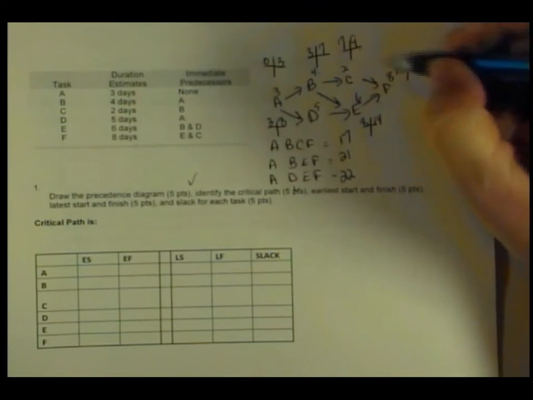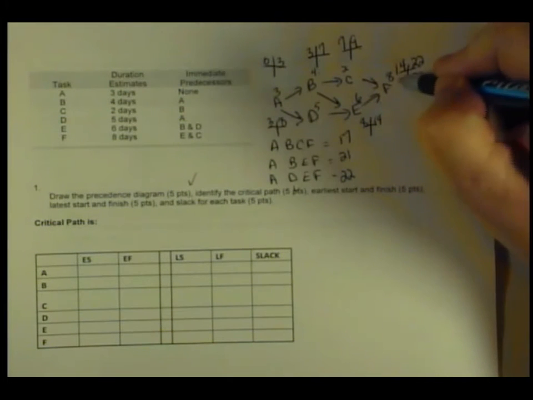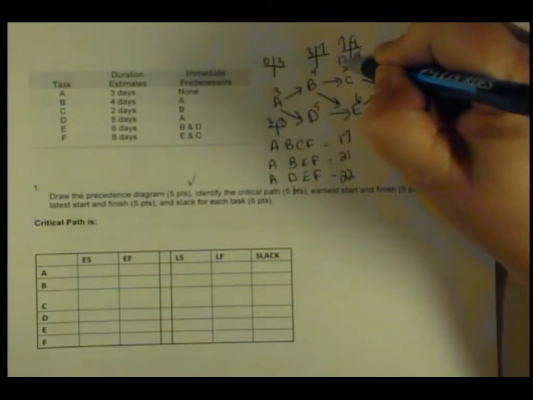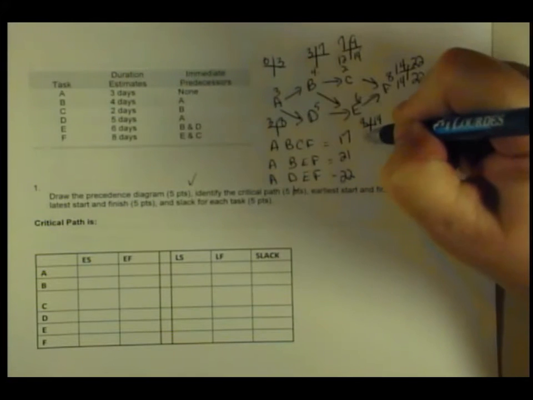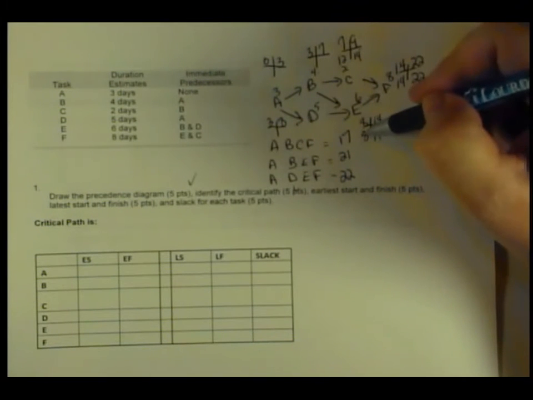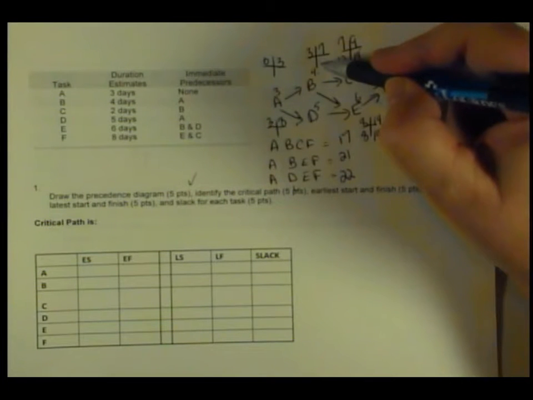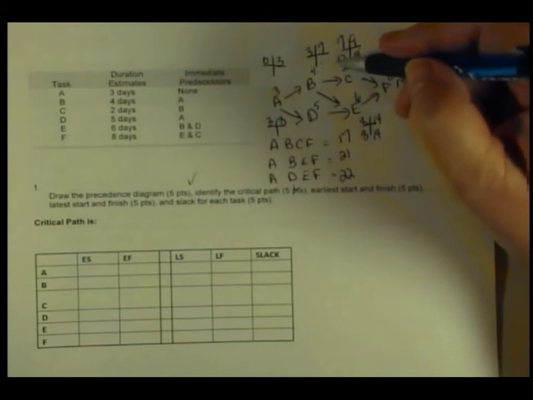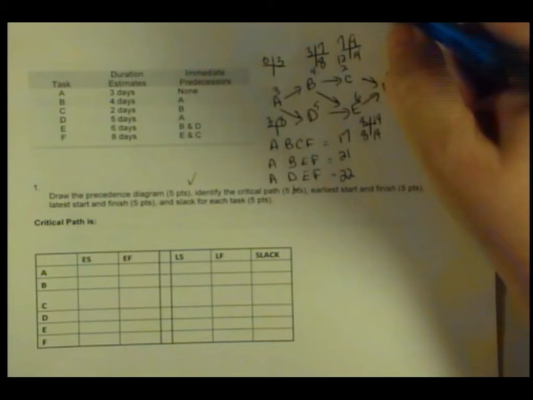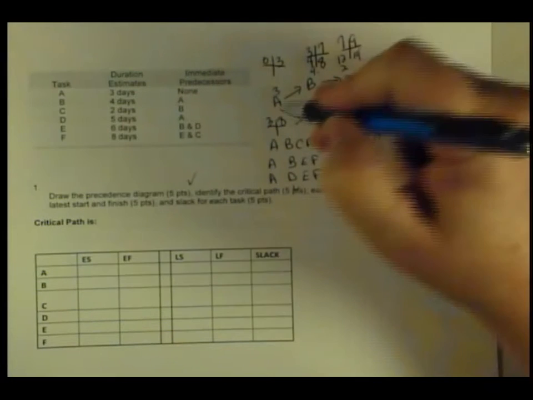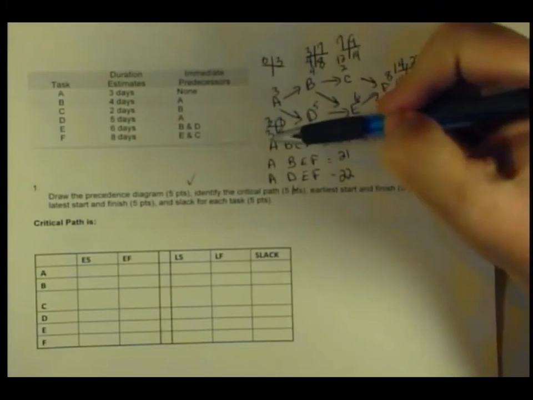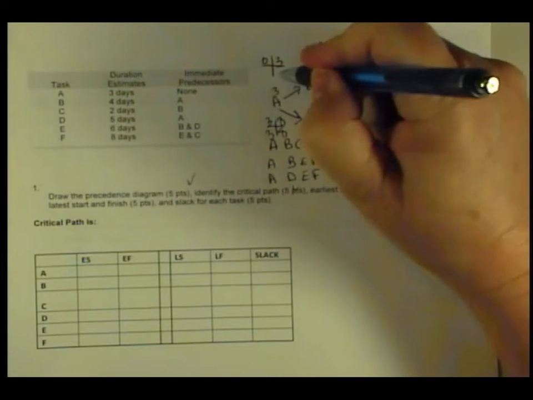Okay, then I do my backward scheduling. That was our forward scheduling. Our backward scheduling is 22 minus 8 is 14. 14 minus 2 is 12. I can't do B yet because I have 2 arrows coming back into it. Okay, 14 minus 6 is 8. So going backwards, I have an 8 coming into this and a 12 coming into it. Backward scheduling, do I use the highest number or the lowest number? Lowest. Okay, because that's the latest that it can be completed by. So 8 minus 4 then is 4. And again, I can't do A until I get D done. And D is 8 minus 5 is 3. So I have 3 and 4 coming into A, so A has to be 3.